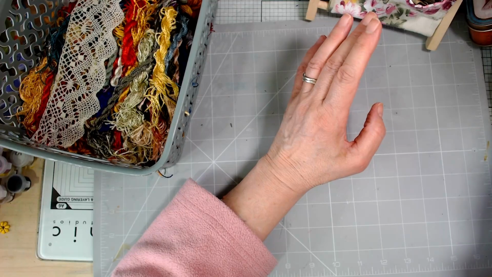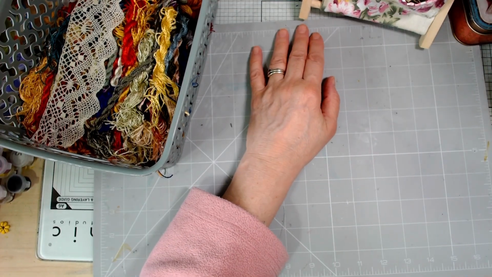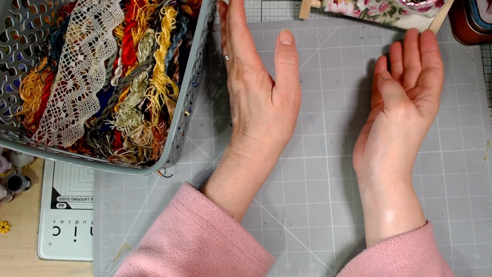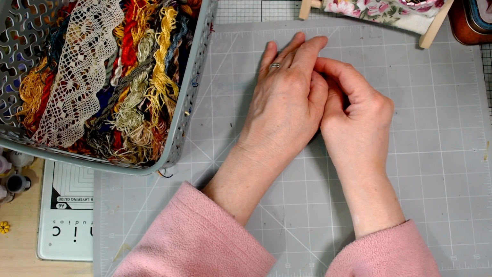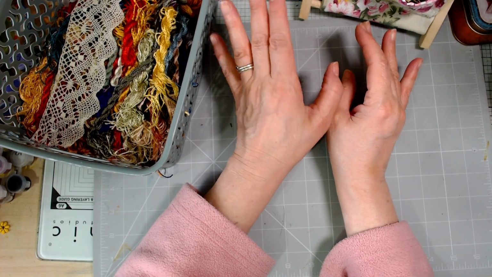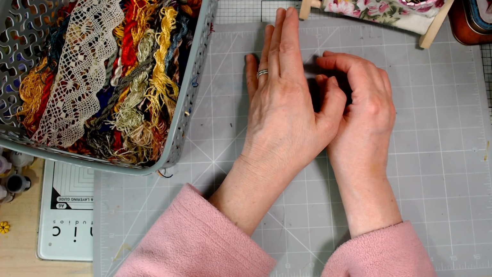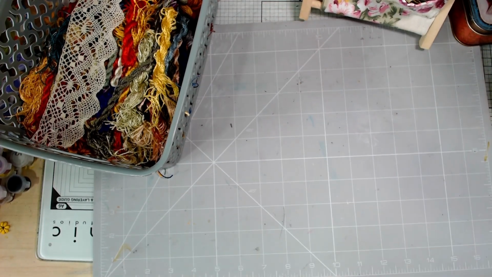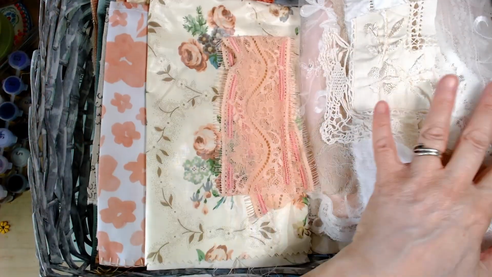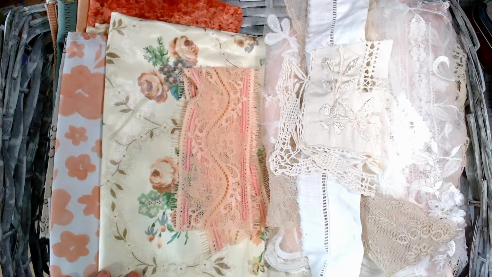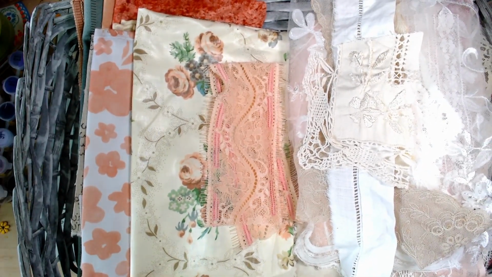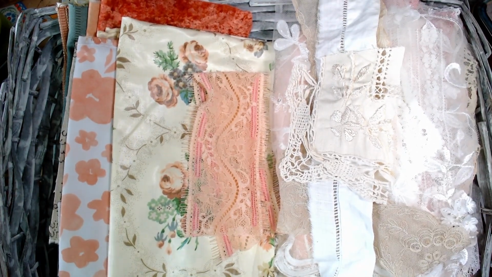Now, unexpectedly, completely out the blue, I got a massive parcel of the most gorgeous vintage fabrics and trims and things from the lovely Christine Oakley, Create and Craft with Christine, I've already mentioned. This basket has got now most of the goodies I'm going to be using for this book, way more than I will need for this book, but how lovely to have all this to pull from.